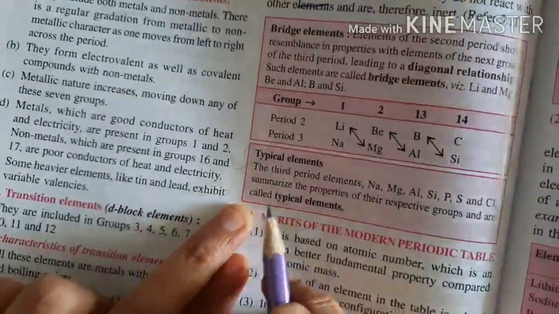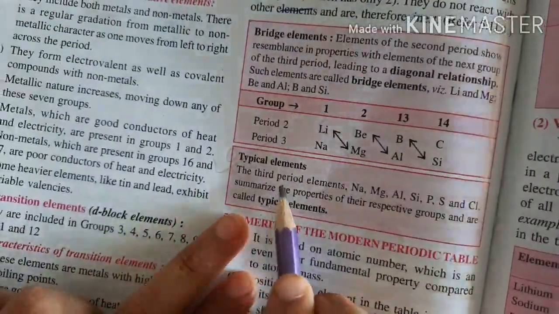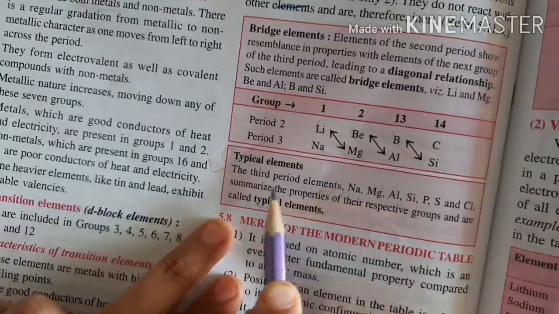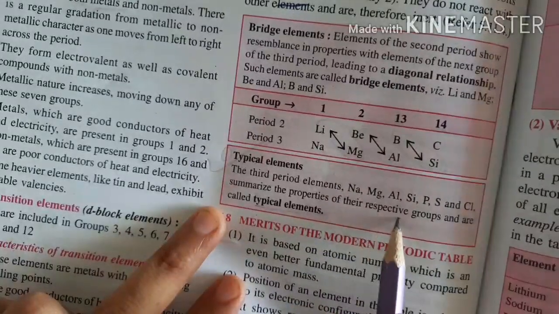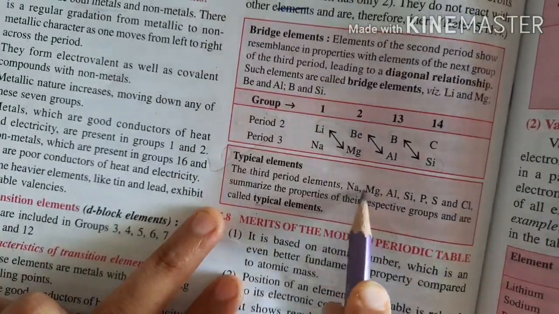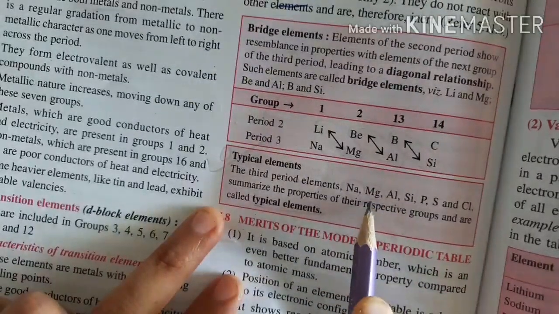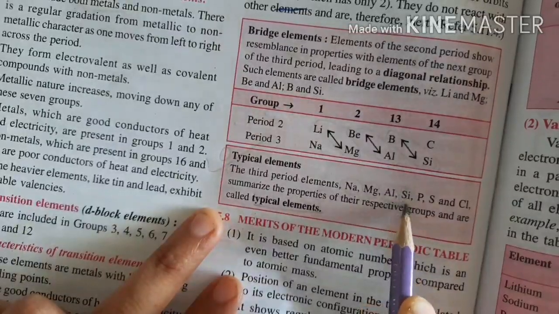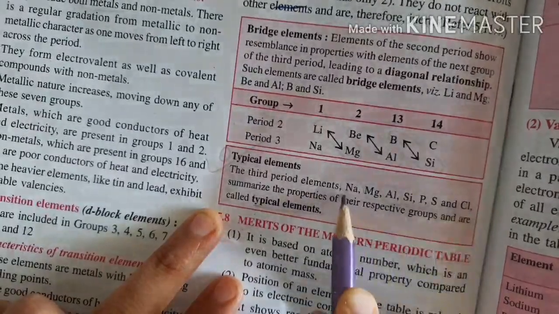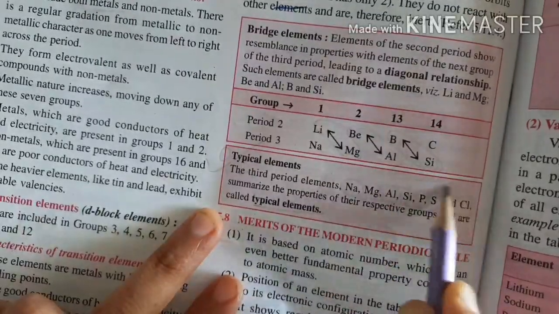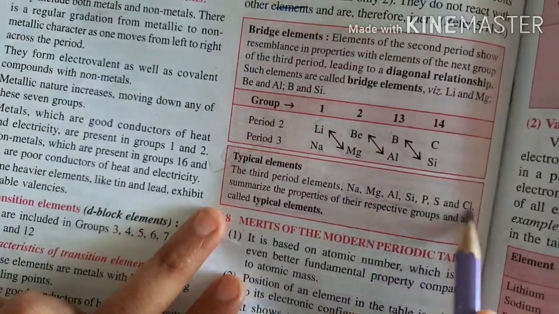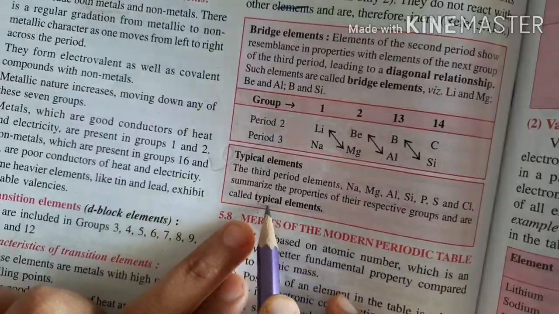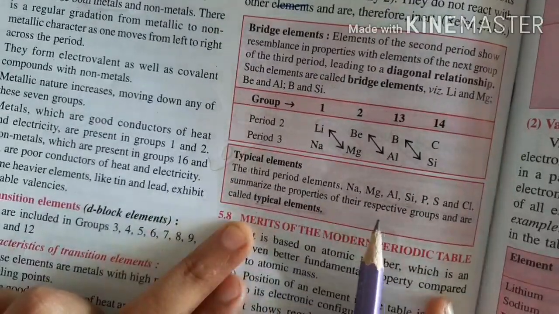Okay. Now the next, the typical elements. The third period elements: sodium, magnesium, aluminum, silicon, phosphorus, sulfur and chlorine. These elements summarize the properties of their respective groups, which means sodium is in the first group, magnesium in the second group, aluminum in group 13, silicon in group 14, then phosphorus, sulfur, chlorine. All the main properties are present in these elements of each group. So these elements are known as typical elements, to summarize the properties of the respective groups.